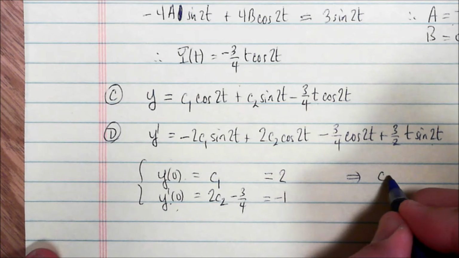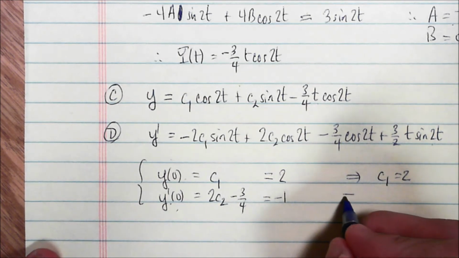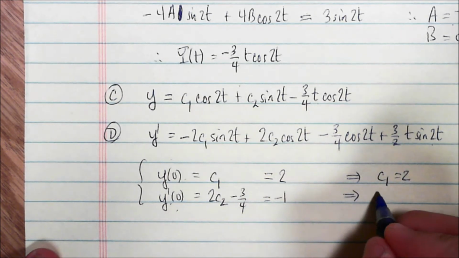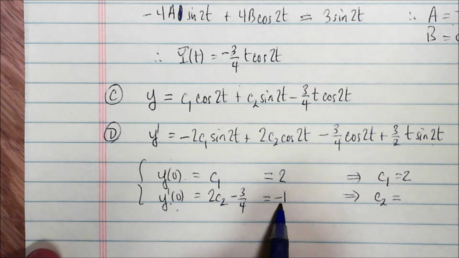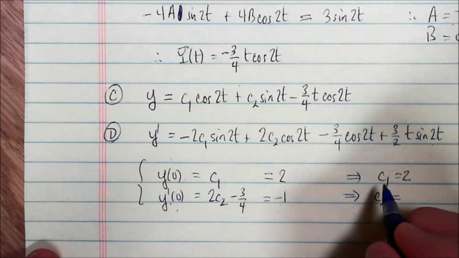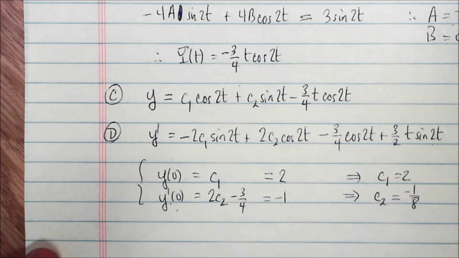So clearly C1 is equal to 2. And in this equation, solving for C2, I bring this over, I get 2C2 is equal to negative 1/4, divided by 2, I get negative 1/8.